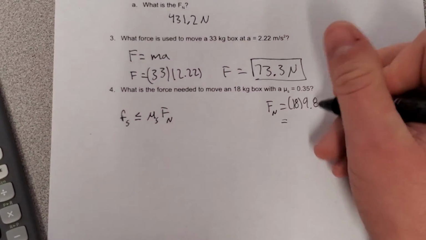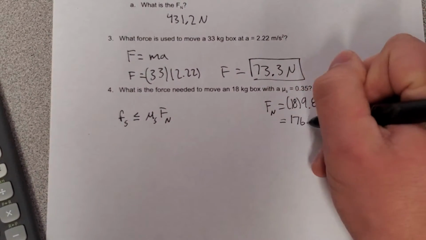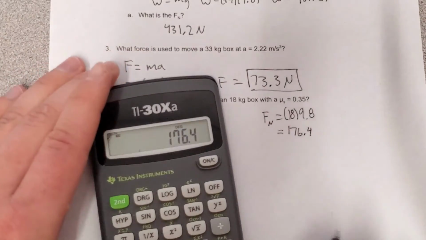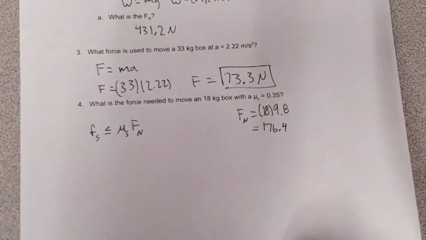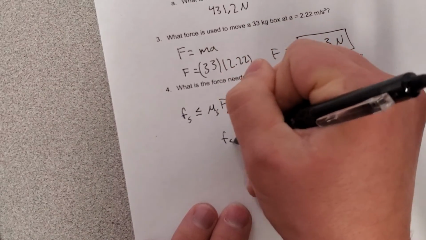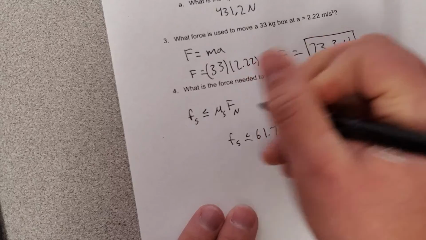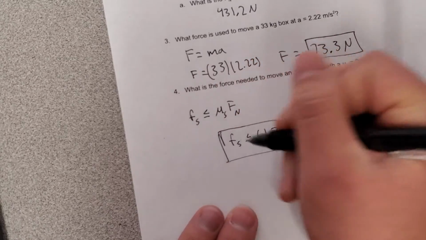So that's equal to 176.4. And we're going to multiply this by 0.35 to get 61.74. So that right there is your answer.